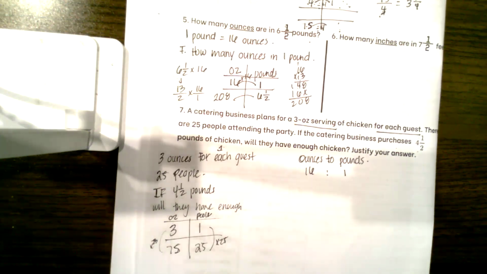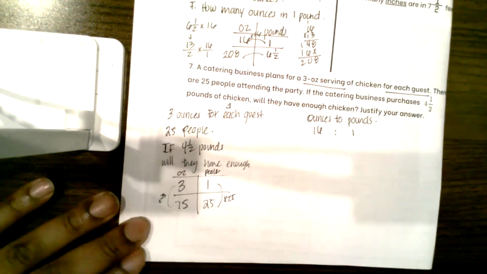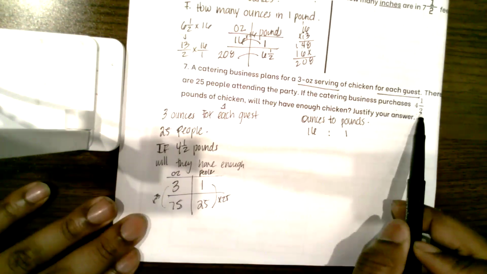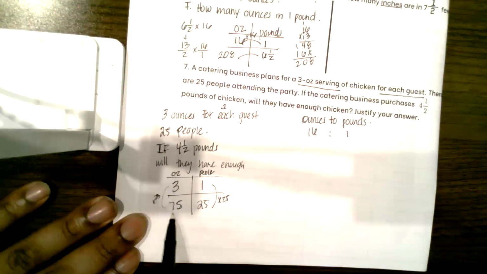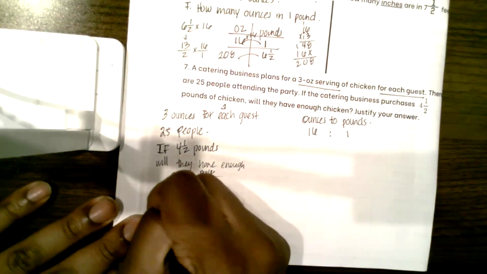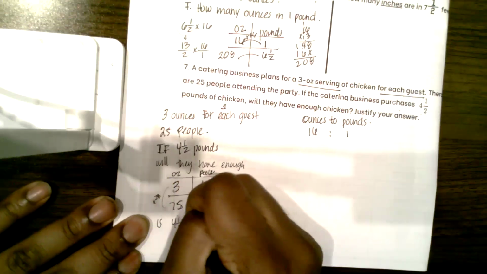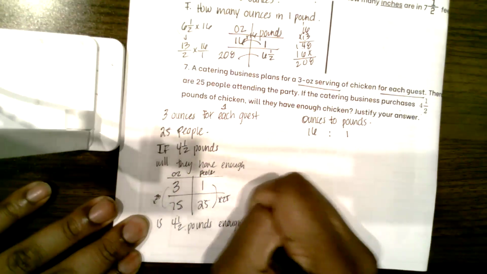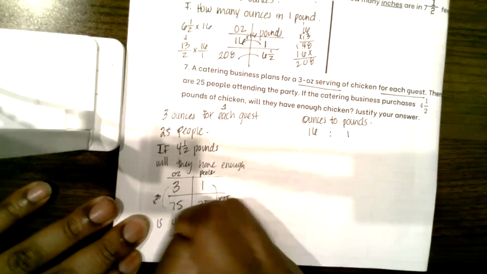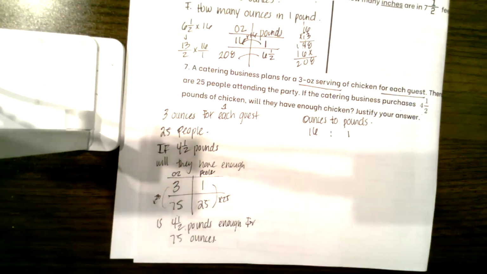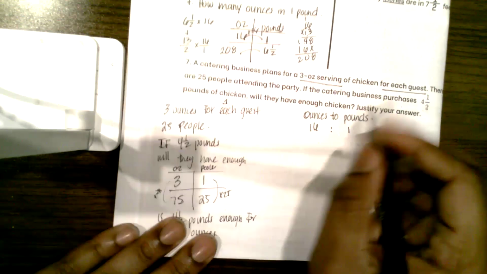So now we know that there are 75 ounces in total. What we're trying to figure out is, is 4½ pounds enough for 75 ounces? Now we got to figure that out. So now we got to go ounces to pounds.